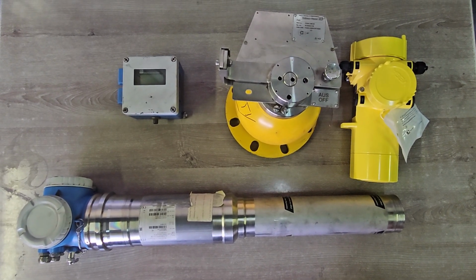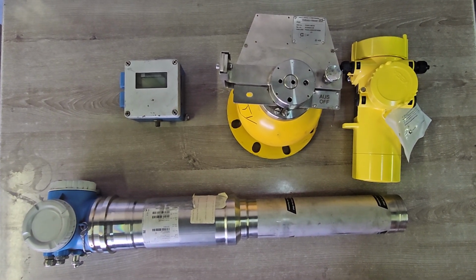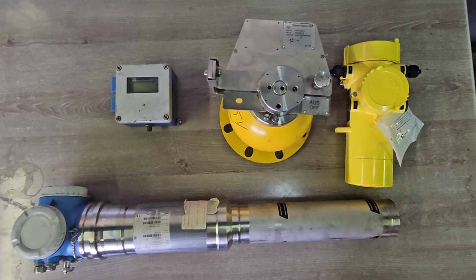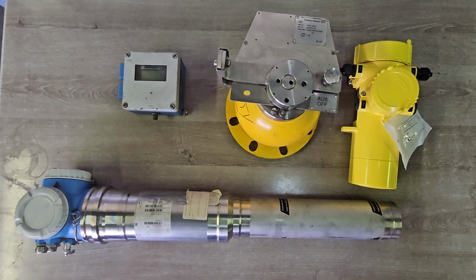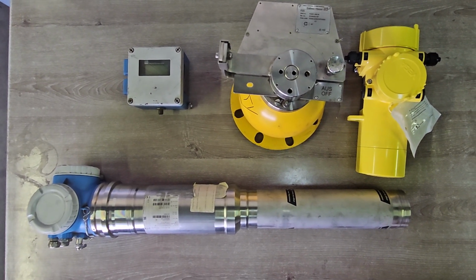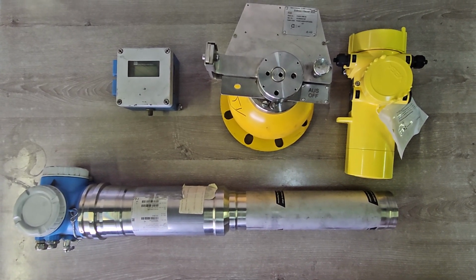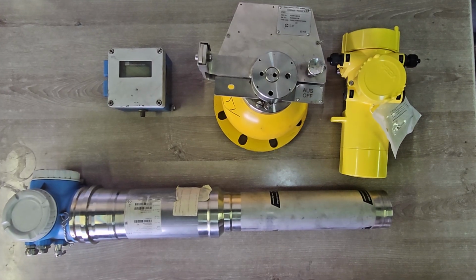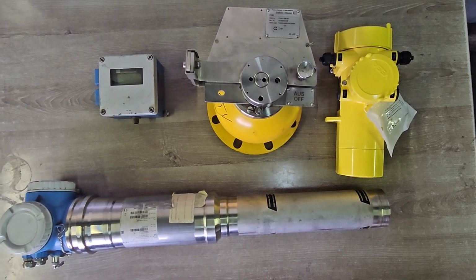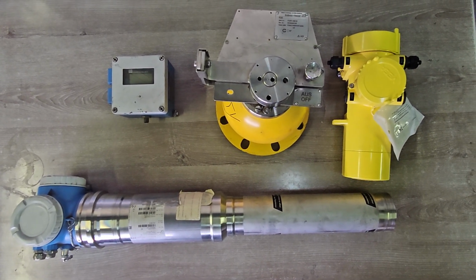But in instrumentation, we use radiation as a source of energy that we can use to measure levels and to measure density. Let me just explain how this works. Radiation is a very strong type of energy, but it's also invisible, and it can penetrate some materials. So there are areas where it will be practical, or a more suitable solution, to use radiation to measure level and density.